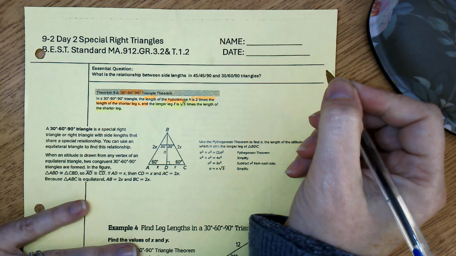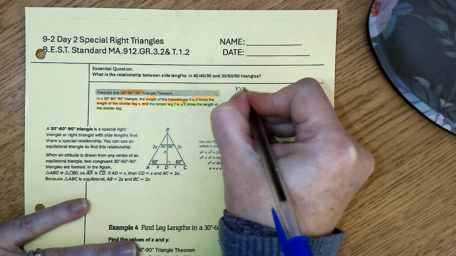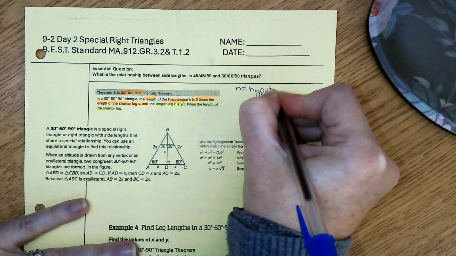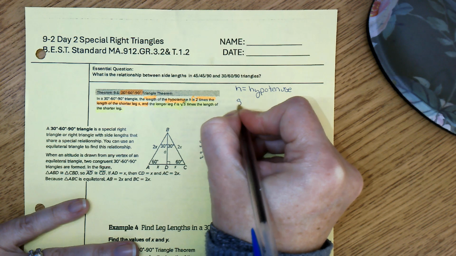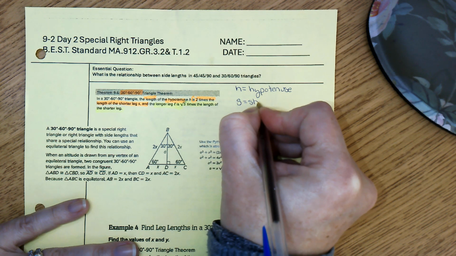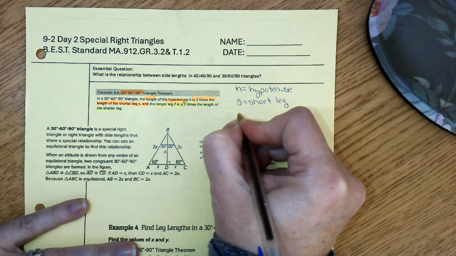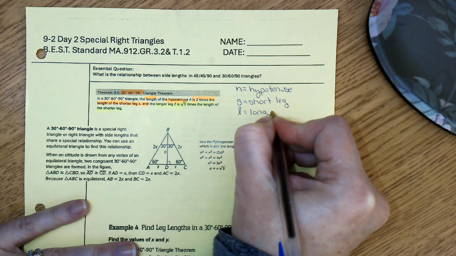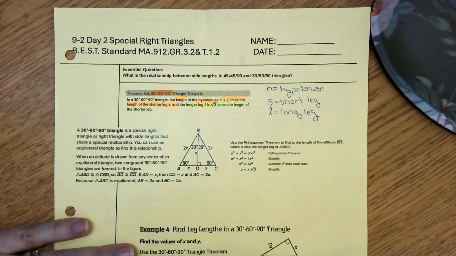All right, so in order to know our equations, we must know our pieces. So h equals the hypotenuse. S equals your short leg. L equals your long leg. And here are our 2 equations.